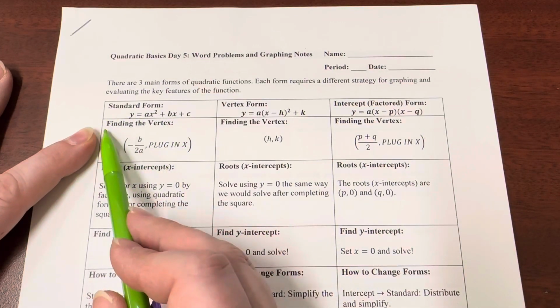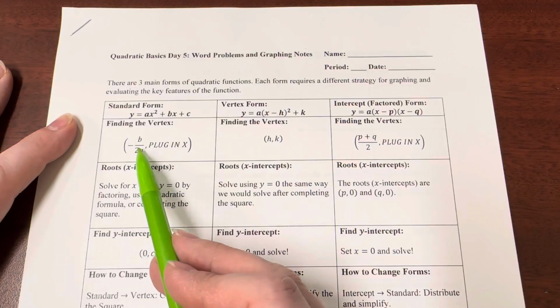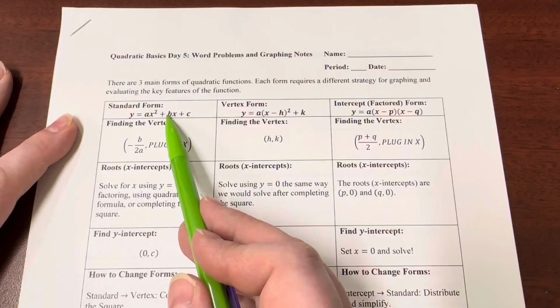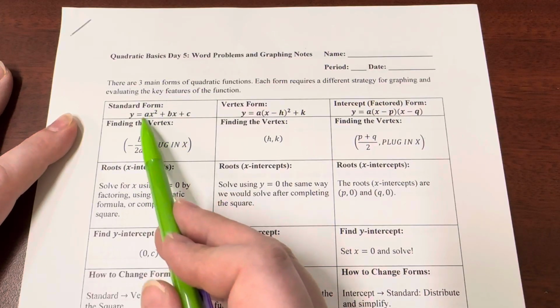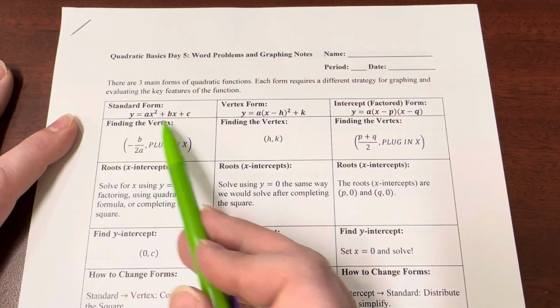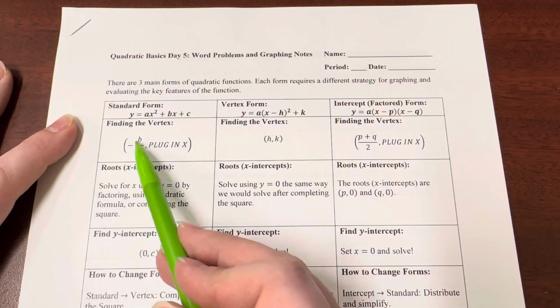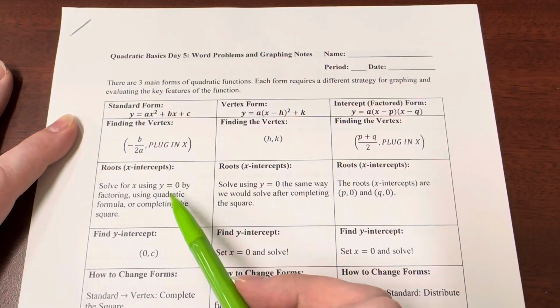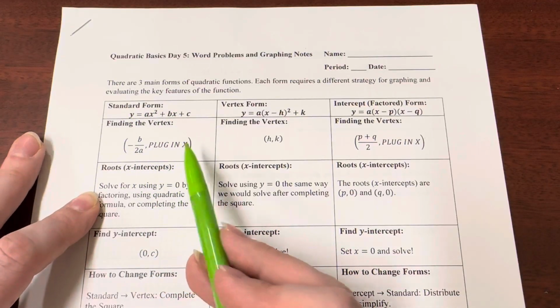Now, when you're finding the vertex in standard form, there's a formula that we use. The x-coordinate is equal to the opposite of our b coefficient divided by 2 times our a coefficient. Remember, the coefficient is the number found in front of the variable. Once you've found the x-coordinate, then you can substitute that into the equation and solve for the y-coordinate, which is why I'm saying plug in x.